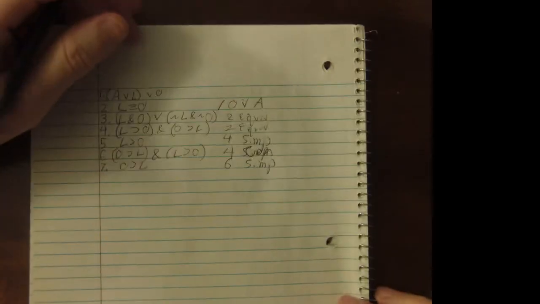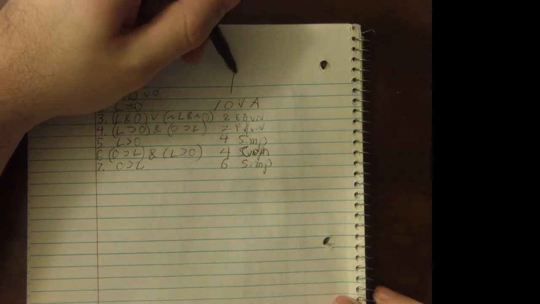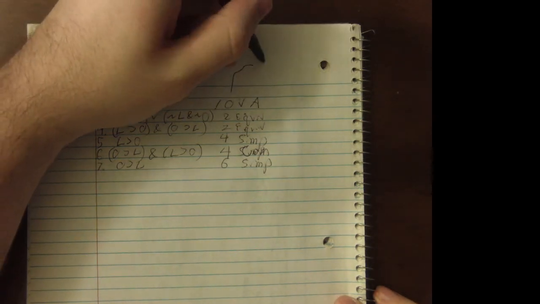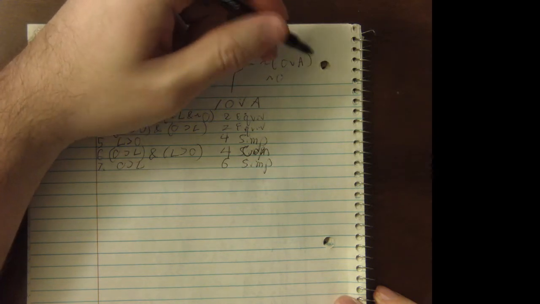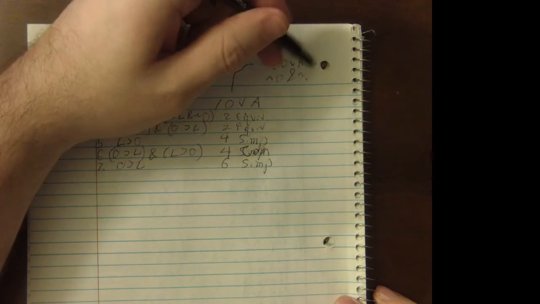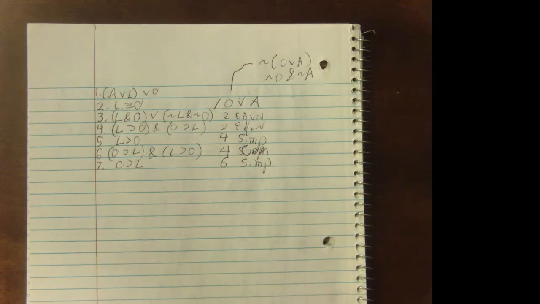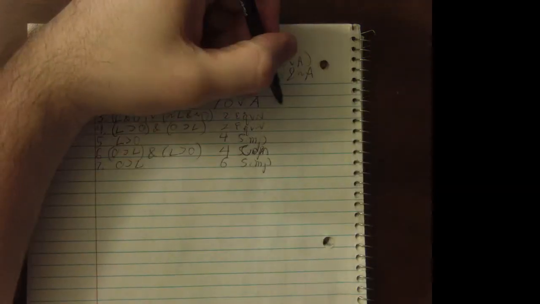Or we can do an indirect proof, because remember, if we negate this, we get not O or A, which gives us not O and not A, and then we can use that. There's yet another way in the back of the book.